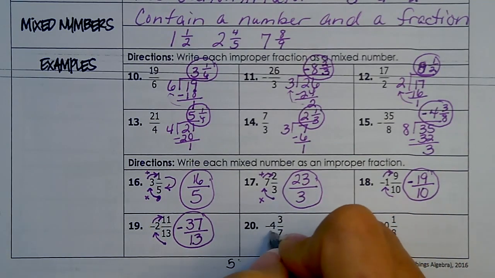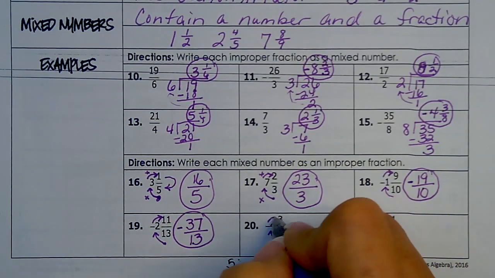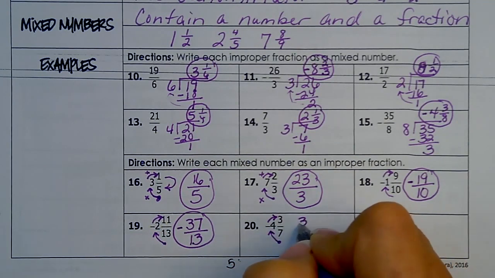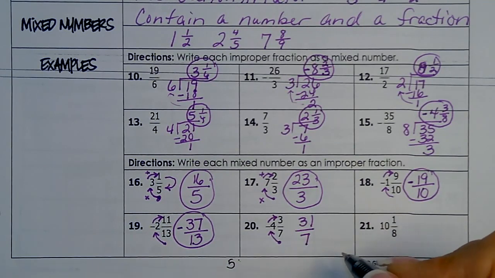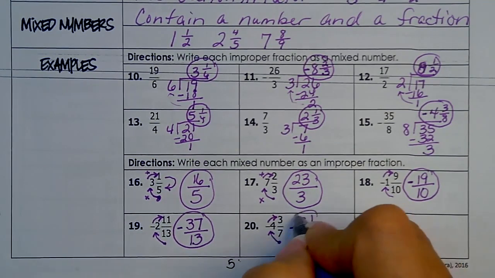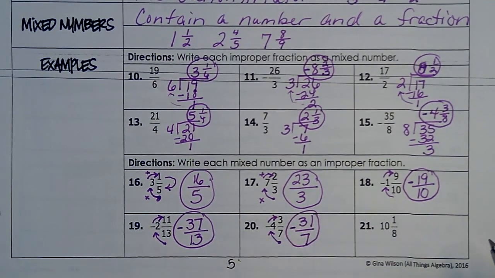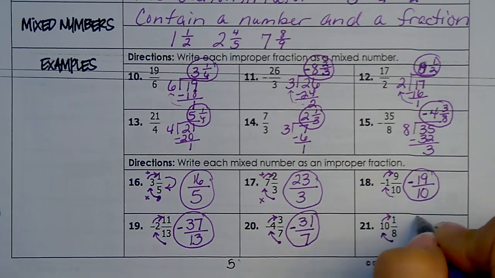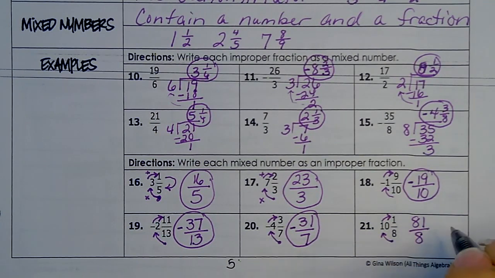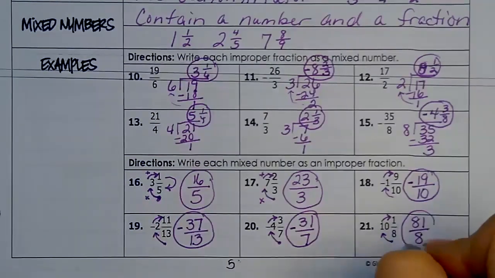Starting here, multiply and I get 28, add 3 and I get 31, back over 7, negative 31/7. Okay, start here, multiply, get 80, add 1, 81, back over the 8, 81/8.